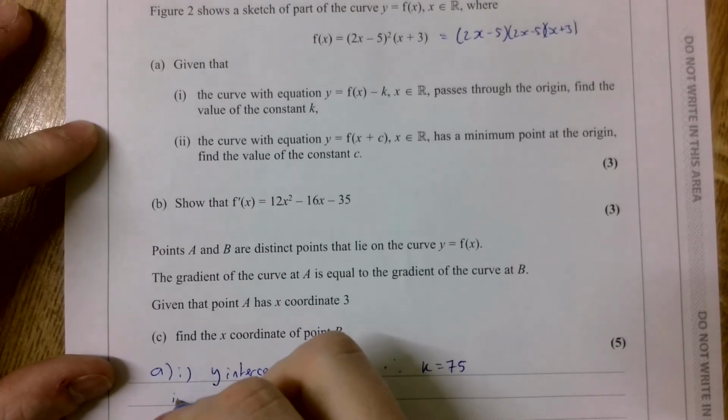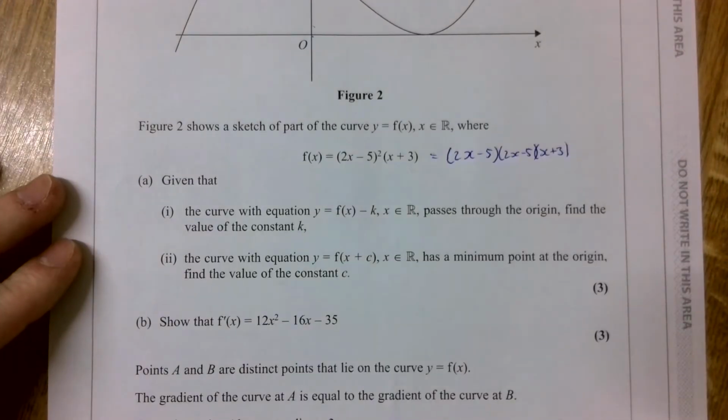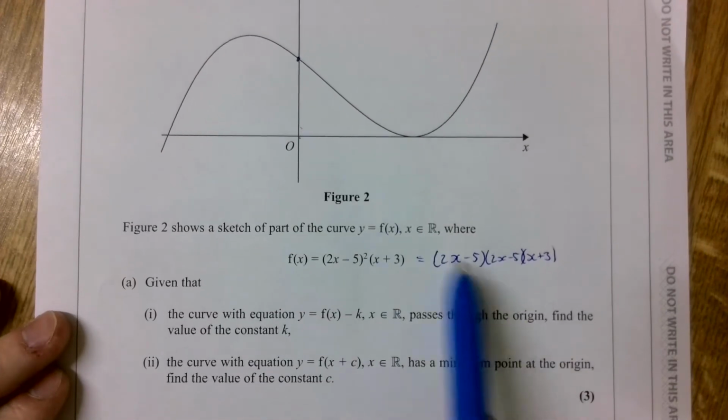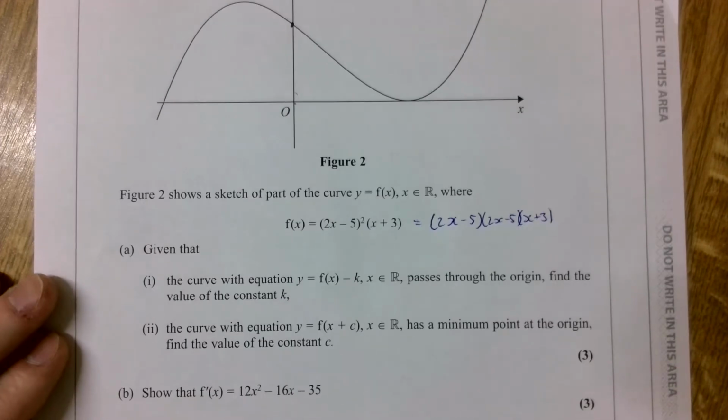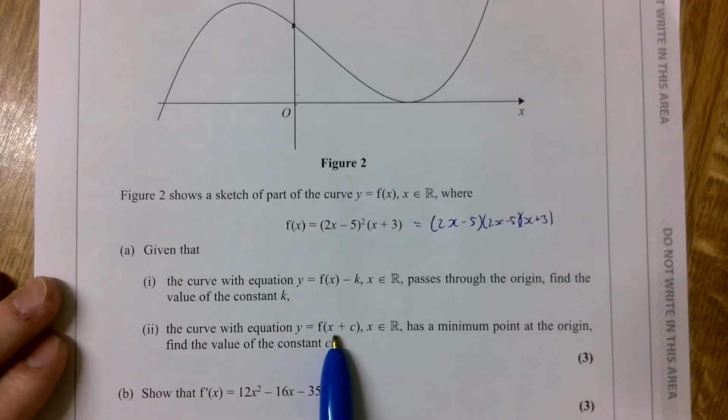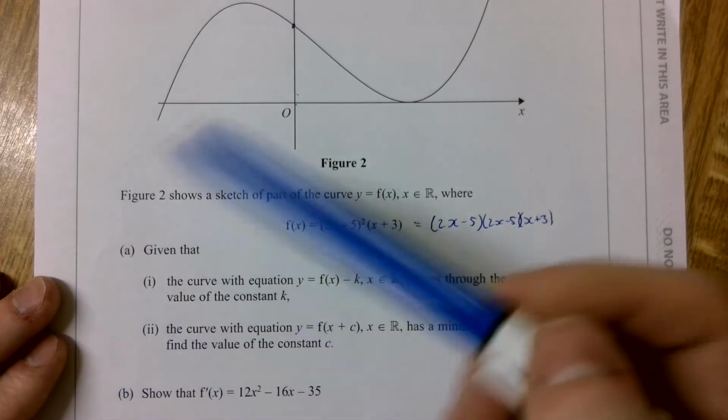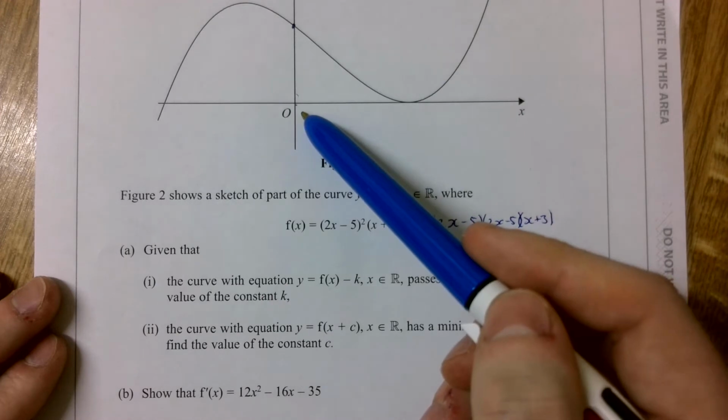Similarly, let's have a look at part 2. The curve with equation y equals f of x plus c has a minimum point at the origin. Well, here's the minimum point, and it needs to move left, which should make sense. Remember, if it's in the brackets, it does kind of the opposite of what you'd expect. So this goes left. So you need to figure out how much this goes left by.